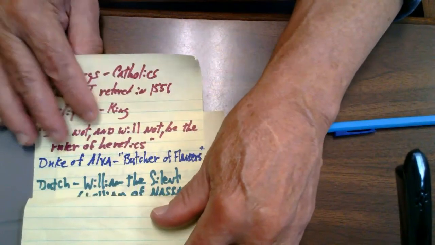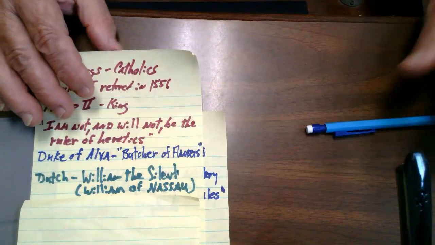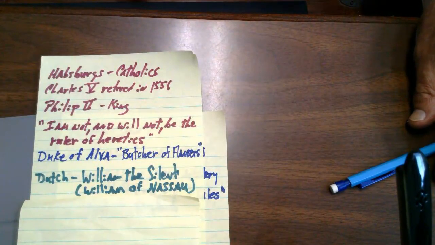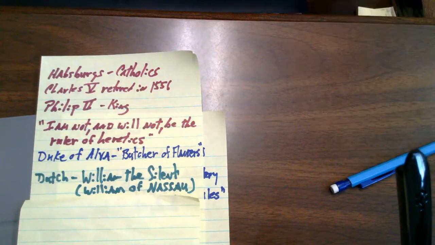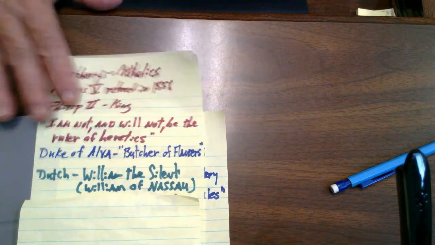Okay, now the Calvinists did not take this lying down. And for many of the Dutch, they were led by this individual. You'll get comfortable with this as we continue through the course here, folks. A person by the name of William the Silent, also known as William of Nassau, later to be known as William the First. Don't get him confused with William the Conqueror, William the First, that went to England. He was a Norman that went to England. Different individual here. But William the Silent, also called William of Nassau or William the First.